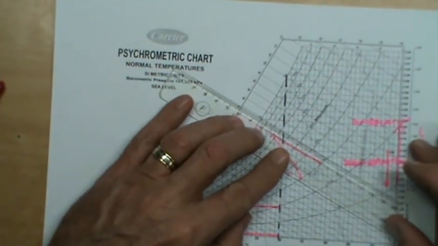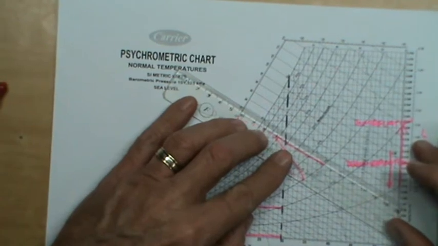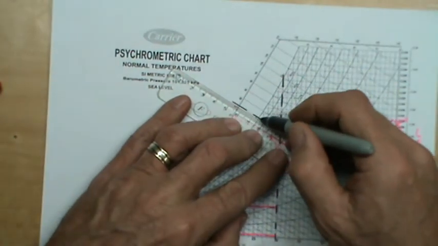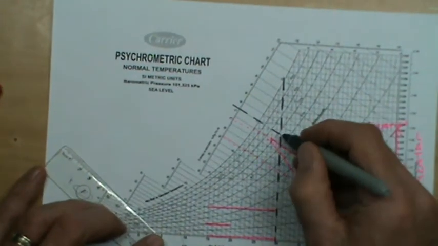So we look at 25 degrees wet bulb over there. That point.